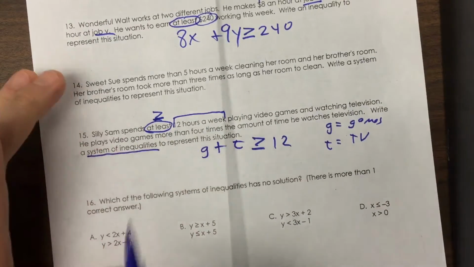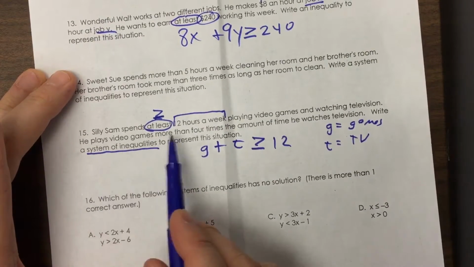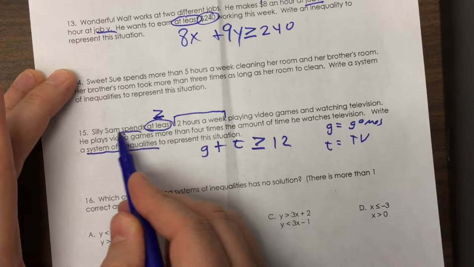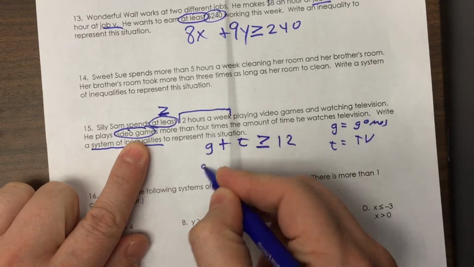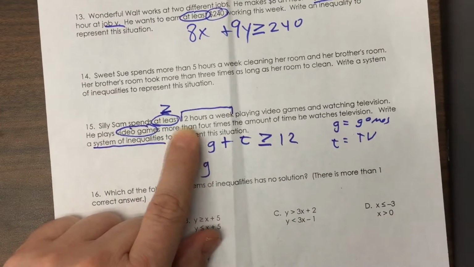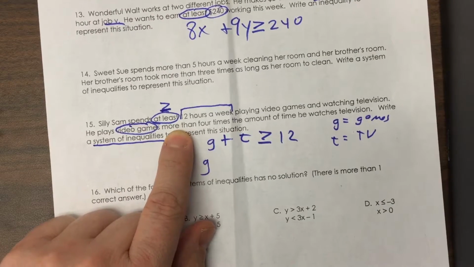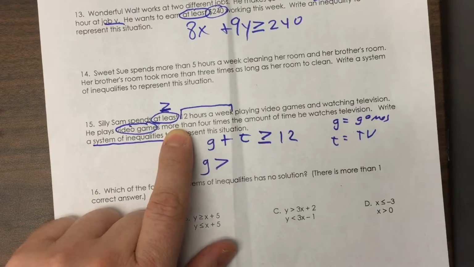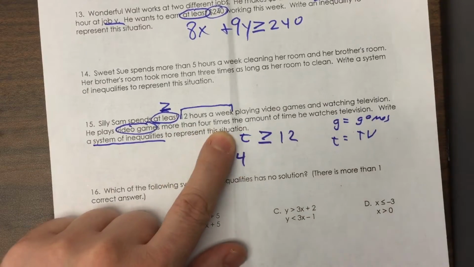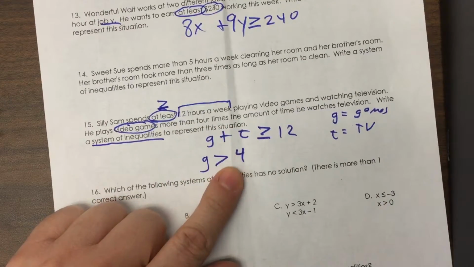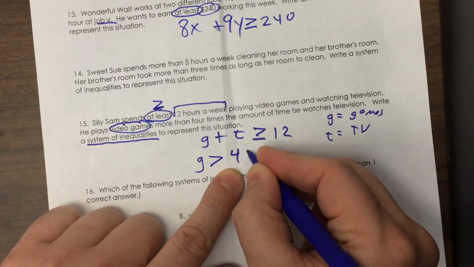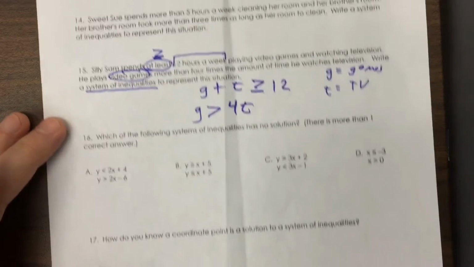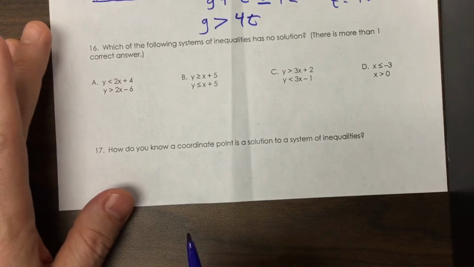Okay, the second equation is carefully hidden in the second sentence. There's no pattern, we have to look at the vocabulary. He plays video games, that's our G, more than, with equations, more than means adding, but with the inequalities, more than means greater than. More than 4 times the amount of time he watches television. So more than 4T. There it is, okay? It seemed kind of hard, but that's it. All I'm going to have time for is all the odds.